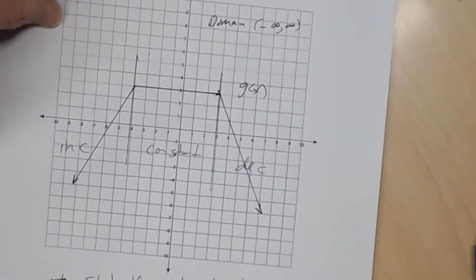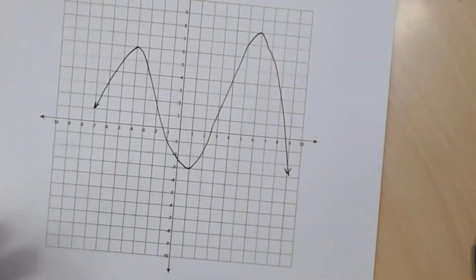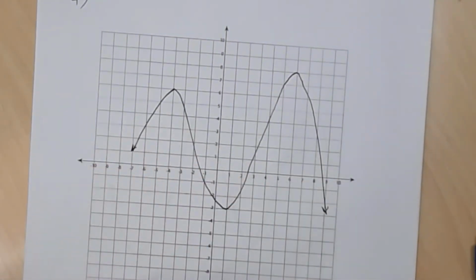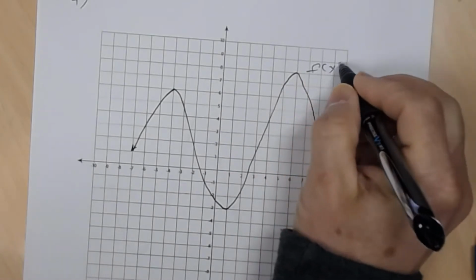Okay, number 4. So we have this polynomial function. Let's call it f of x.